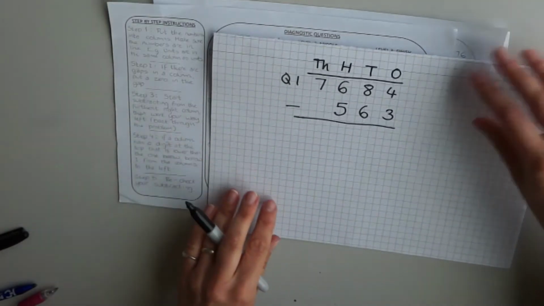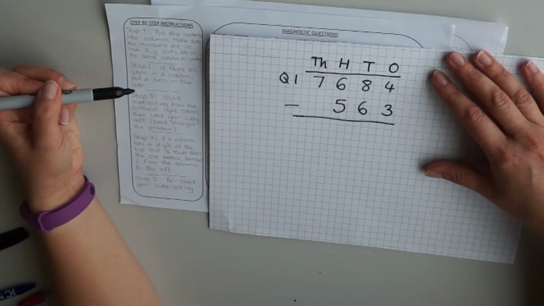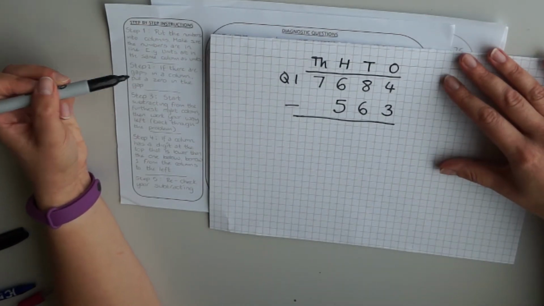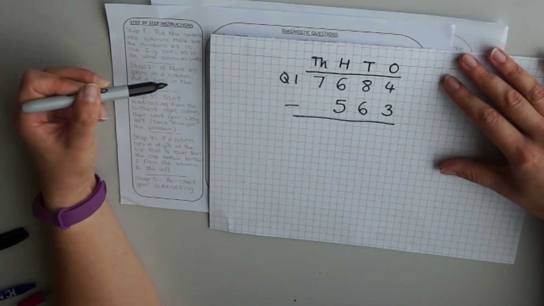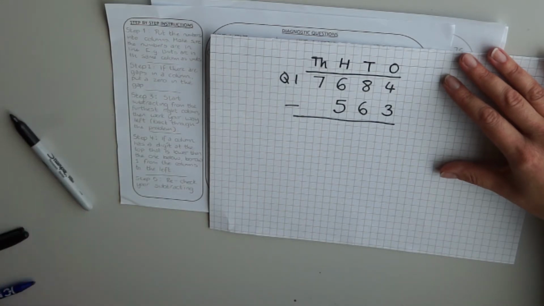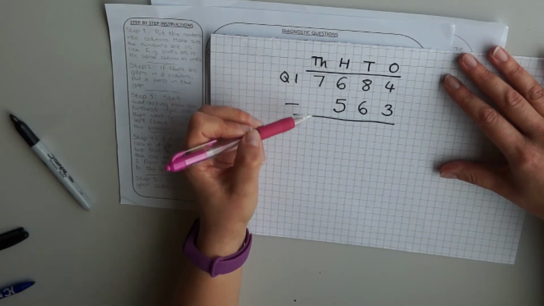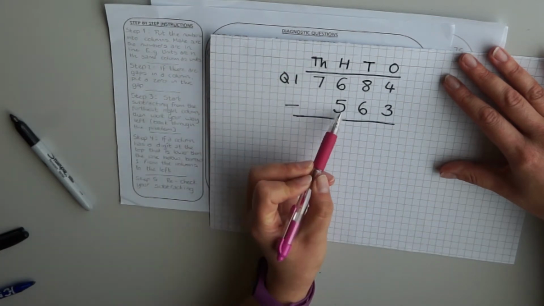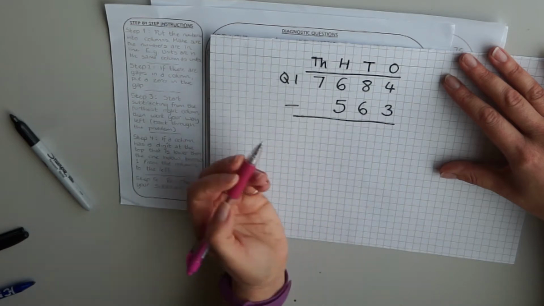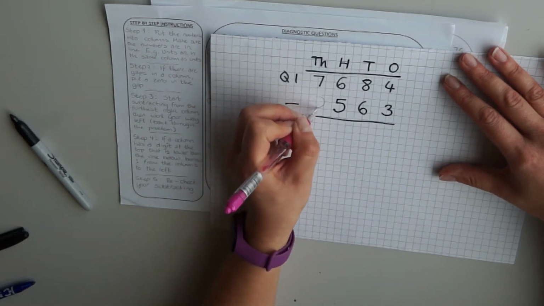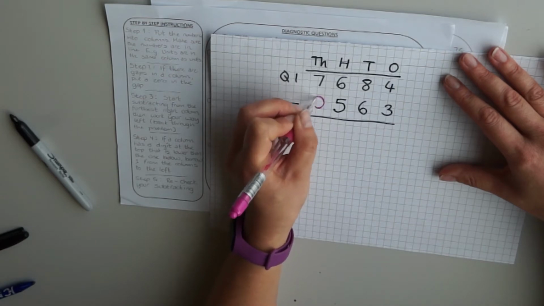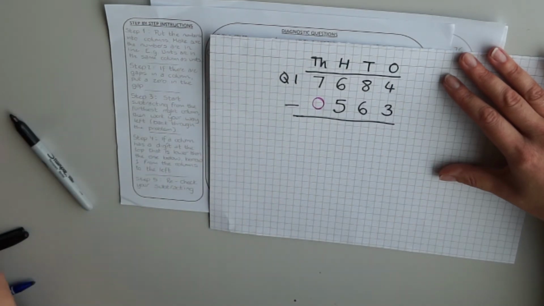The next thing I'm going to do is look at step 2. If there are gaps in a column, put a 0 in the gap. So I do have a gap. My gap is here in my thousands column because my second number only has hundreds, tens and ones. So I'm going to put a 0 in that gap. I've used a different coloured pen to help that stand out.